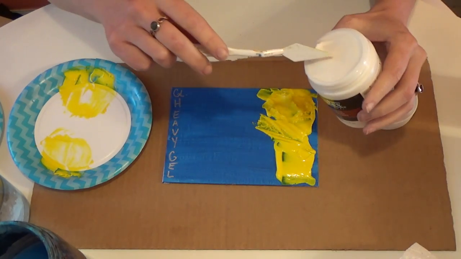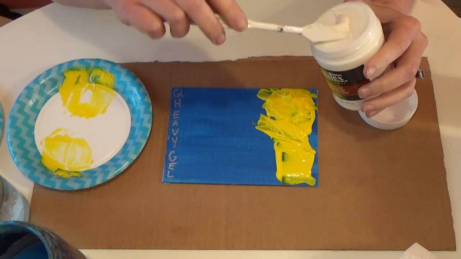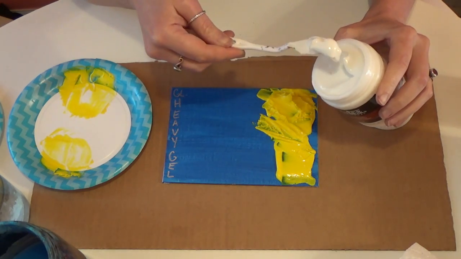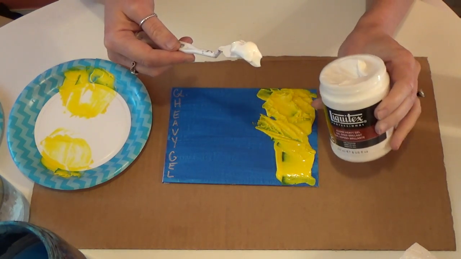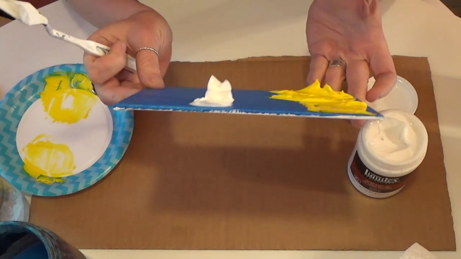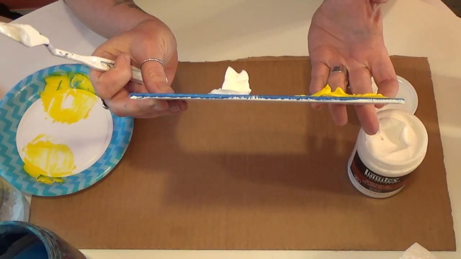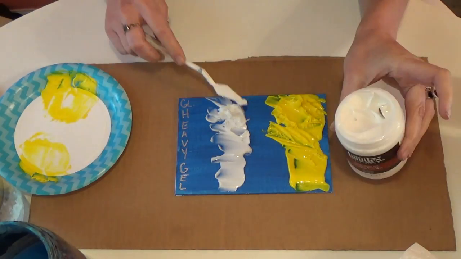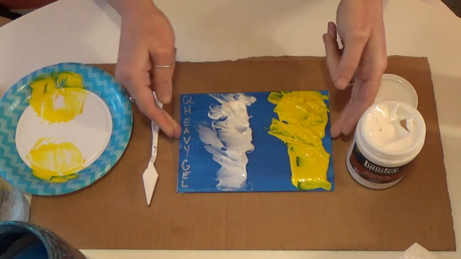Let's add some all by itself over here on the side. And see, it's almost like carving into kind of warm butter or something. It's very, very thick. And look how high the texture is on that. And we'll set this one aside to dry as well.